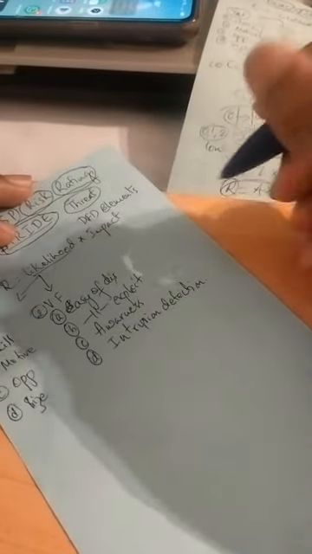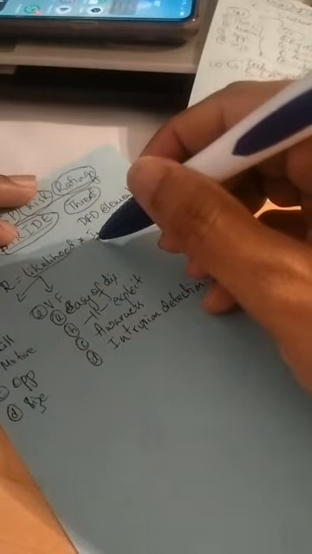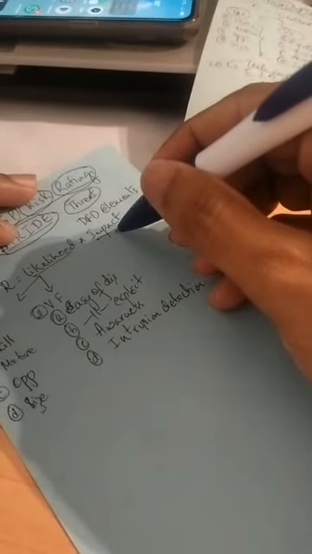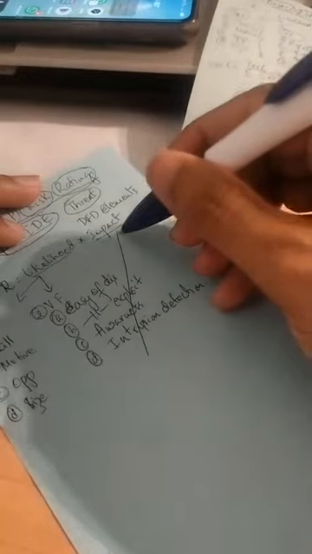So this is about the likelihood function, and on the other hand we have impact.